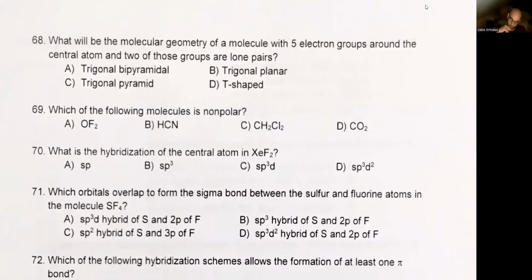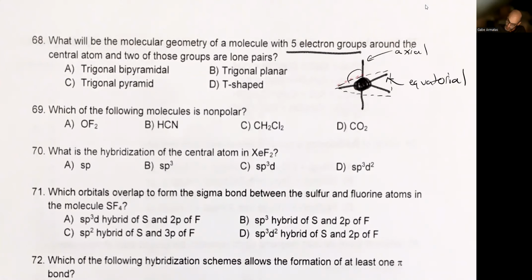68. What will the molecular geometry be of a thing with 5 electron groups? So we're talking about a central atom with 1, 2, 3, 4, 5. It's going to be a trigonal bipyramid. I'm going to put in little dashes because it's always easier to see, the inorganic chemist in me coming out. So that is the equator, and we have 1 axial, 2 axials, and we've got 3 equatorials. These are 90 degrees. These are 120 degrees.